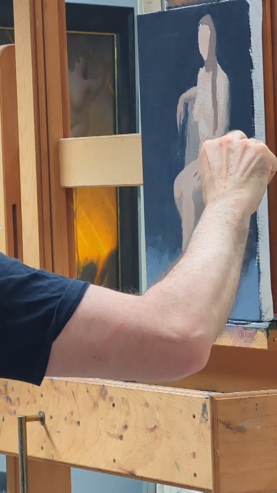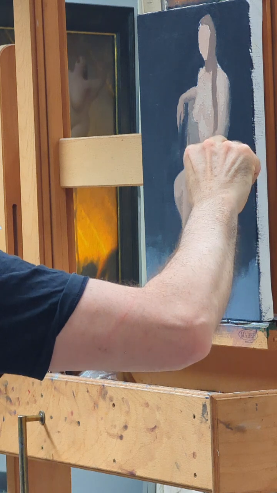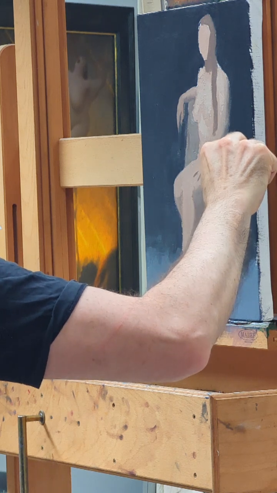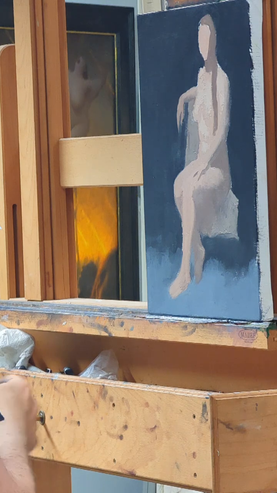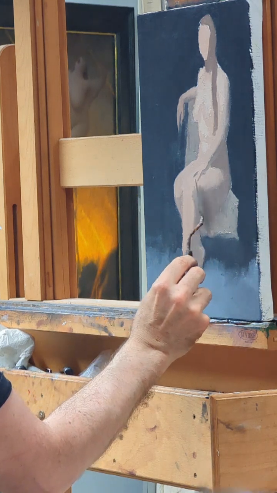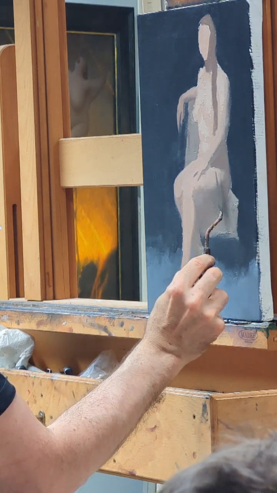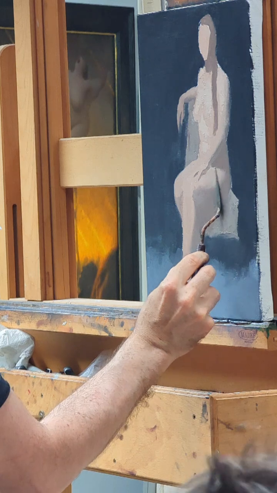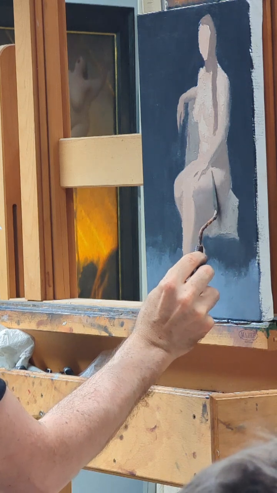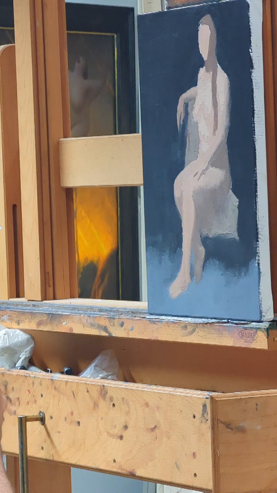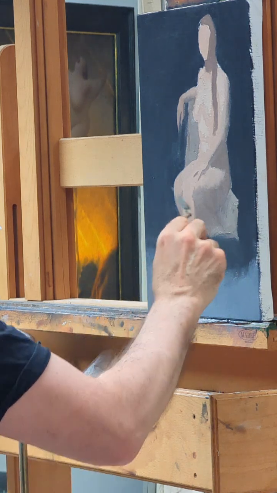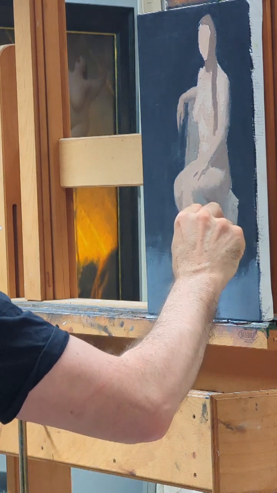The blurry areas are as important as the defined areas. So just getting these so that there's no hard boundary is important.